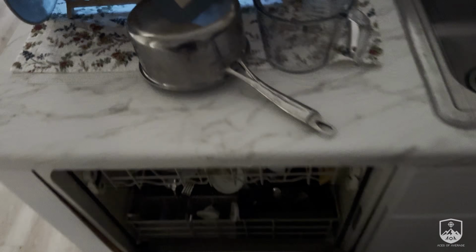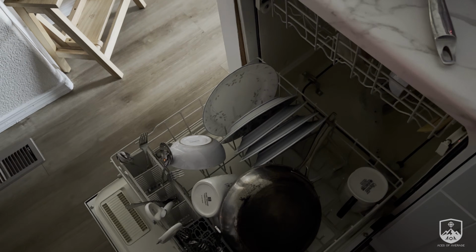If you can, gentlemen, always start out your day by serving your wife some way. Unloading the dishwasher, laundry, whatever it might be.